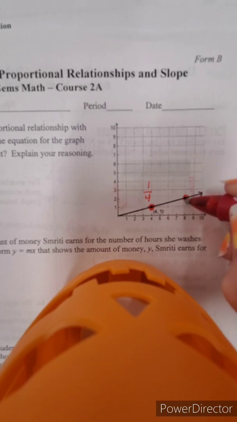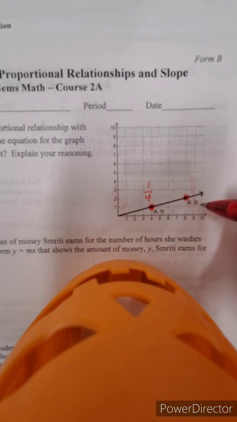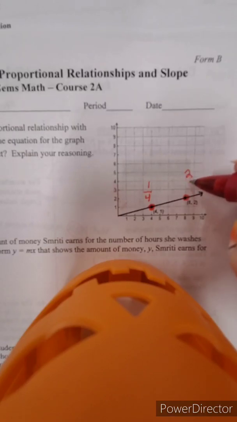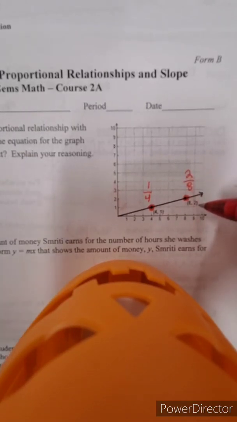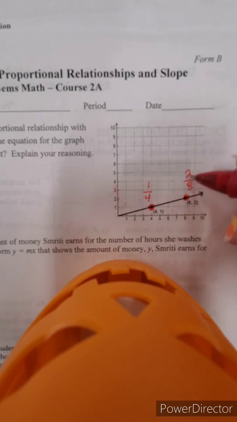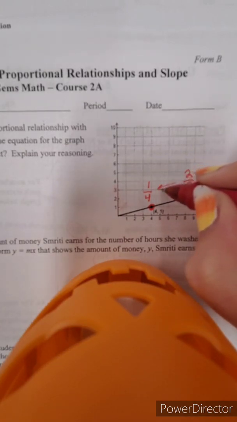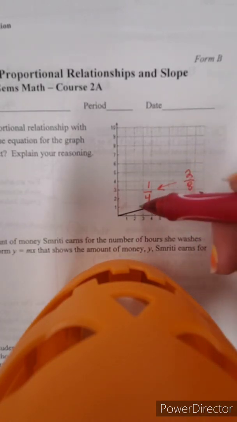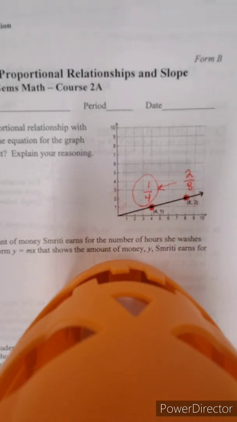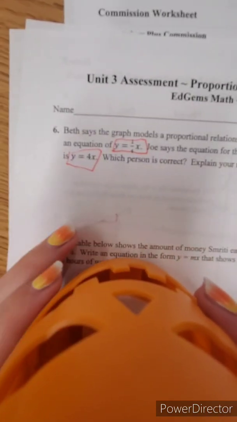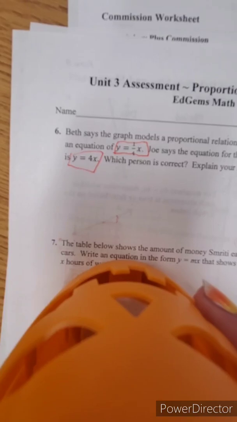If you chose this point right here and you wrote your ratio of y over x, that would be 2 over 8. Our y value is 2 and our x value is 8. So if you simplify 2 over 8, you can divide both those numbers by 2. You're going to get 1/4. So our unit rate here is 1/4, which means that Beth is correct.